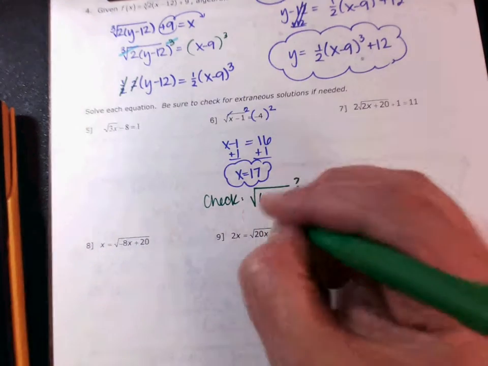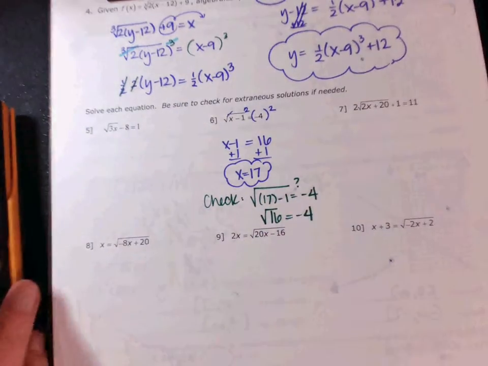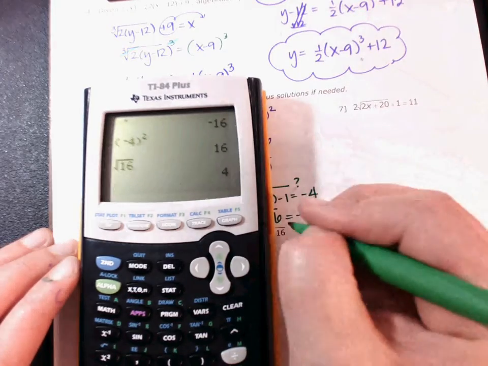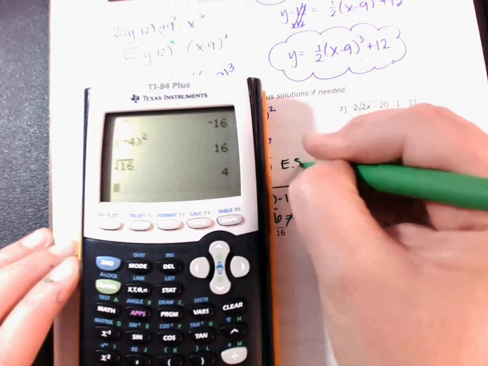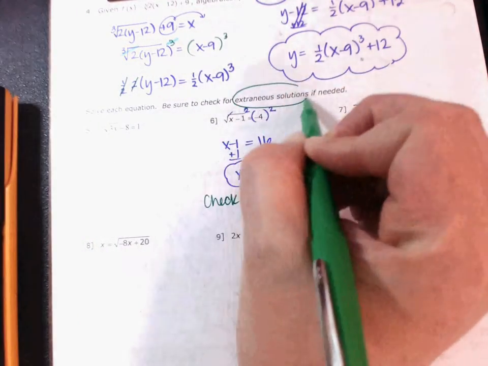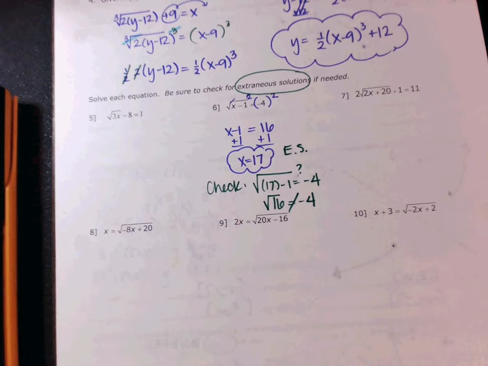No, what's the square root of 16? Square root of 16 is +4. So that's a nope, ES. Okay, and remember that ES stands for extraneous solution. Okay? You have to check square roots, yes.